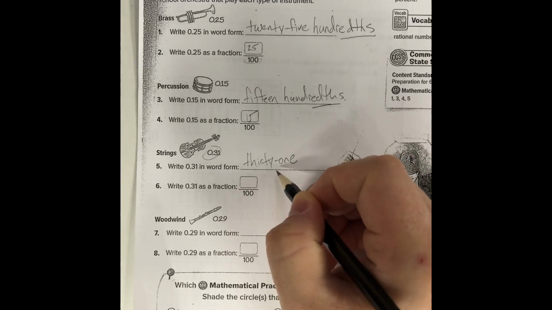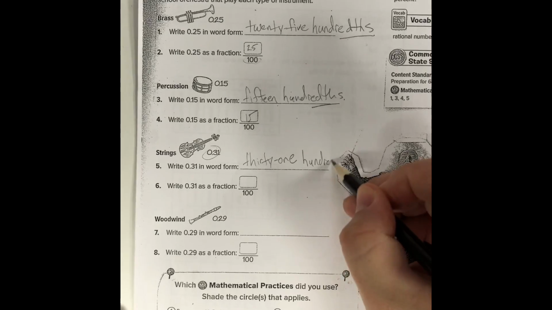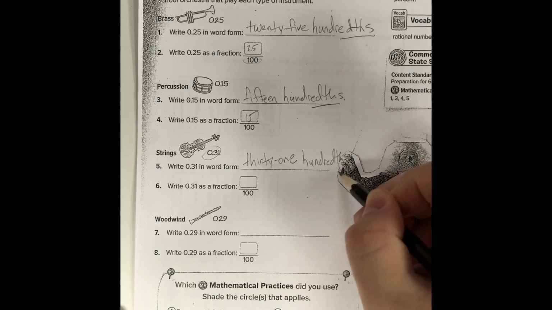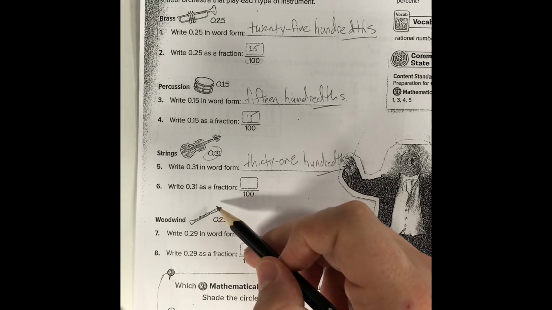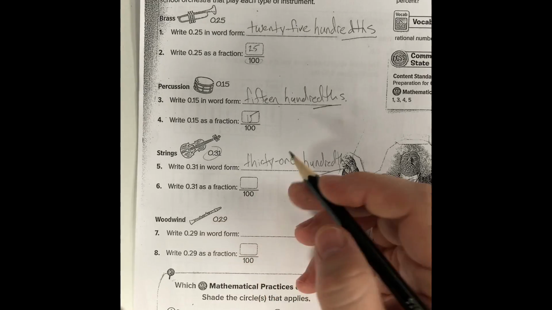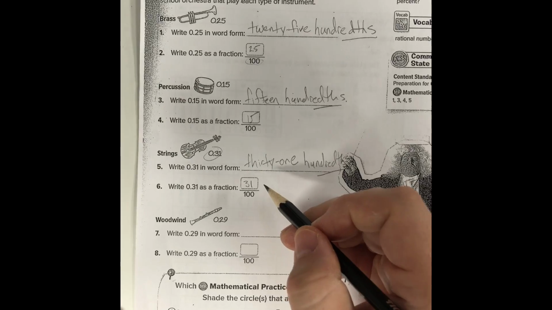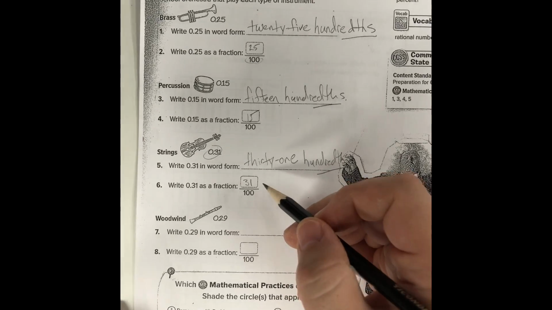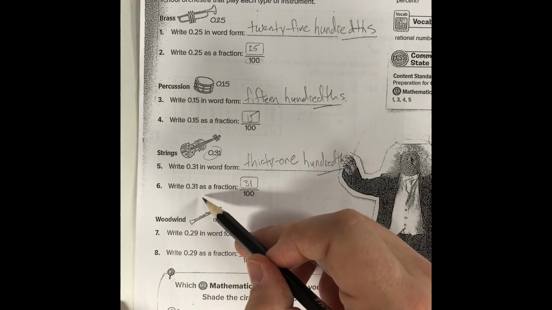Notice how I have my hyphen. 31 hundredths. Again, paying close attention to that. Now let's write 0.31 as a fraction. Well, nothing changes. 31 out of 100. In other words, 31 over 100 can be written as 0.31.